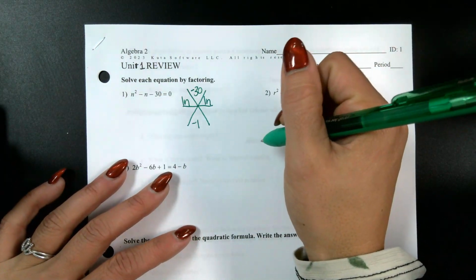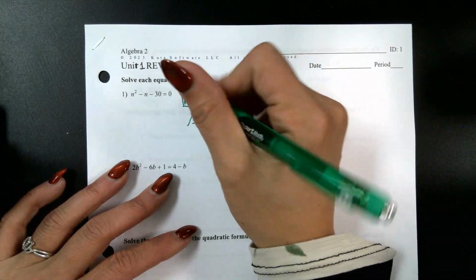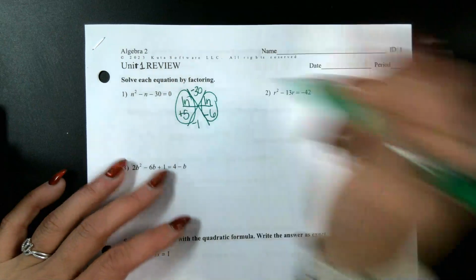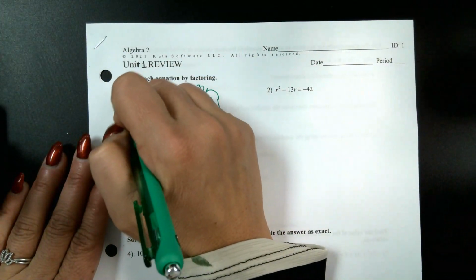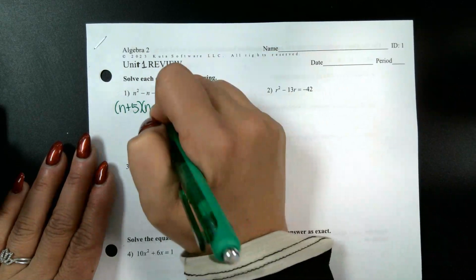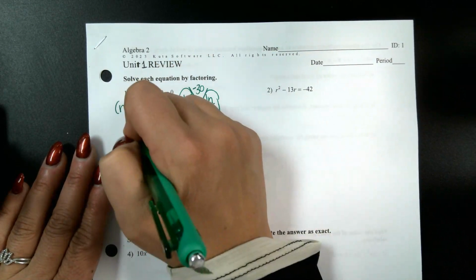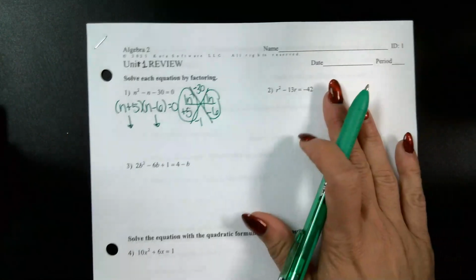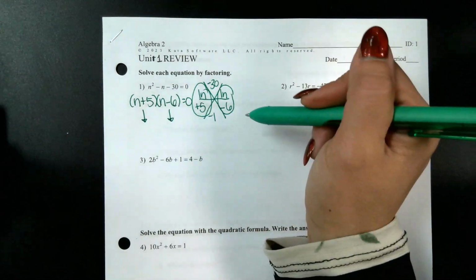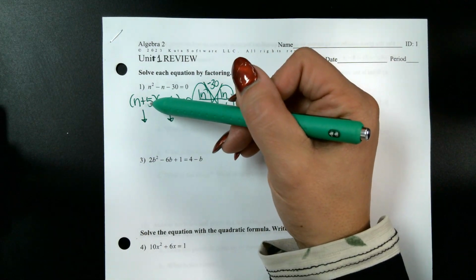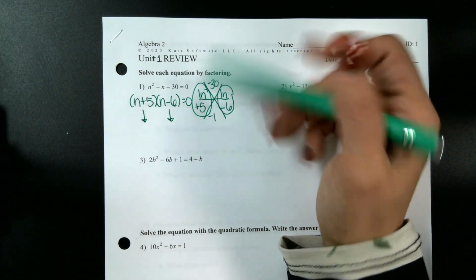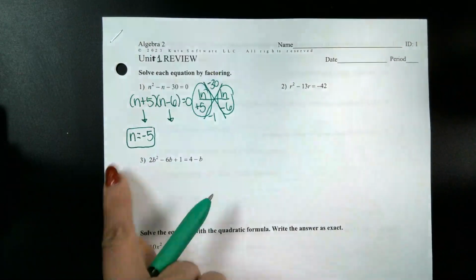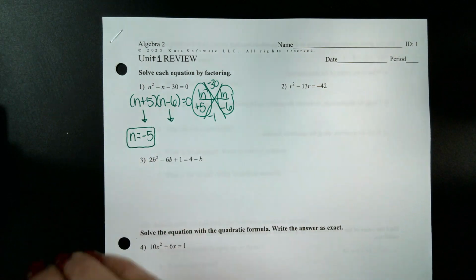The two factors, 5 and -6. So then your two sets of parentheses would be n plus 5 and n minus 6. And then just make sure you finish by putting your two answers. And these are just one step each, so you don't have to really show any work for that. You just know that if this says plus 5, you'd solve it by subtracting 5 from 0. So this answer ends up being -5. And that should not be written in parentheses. That should just say n equals -5.